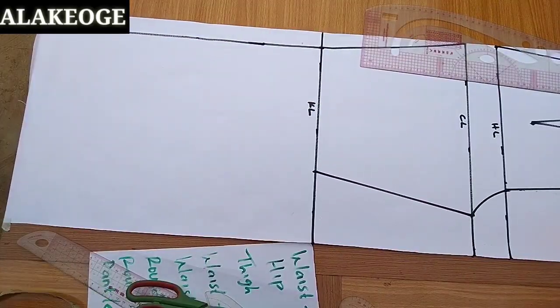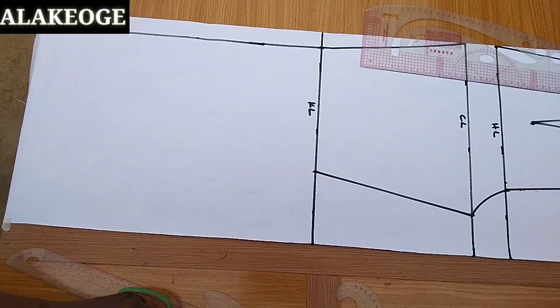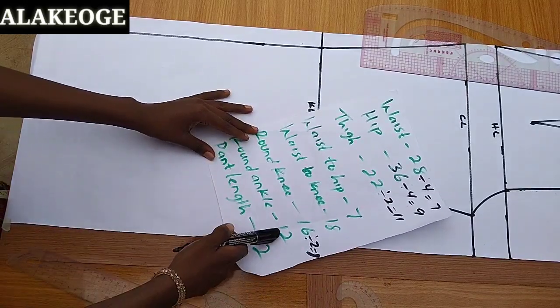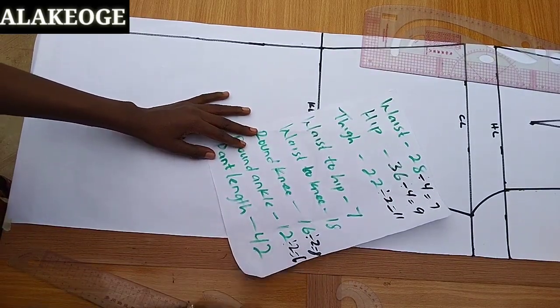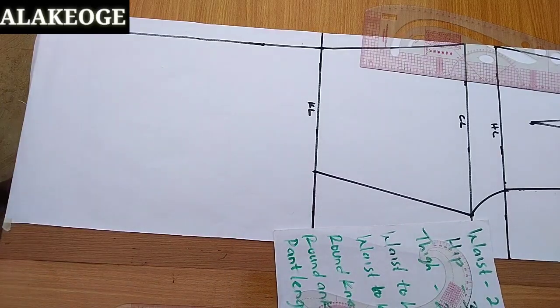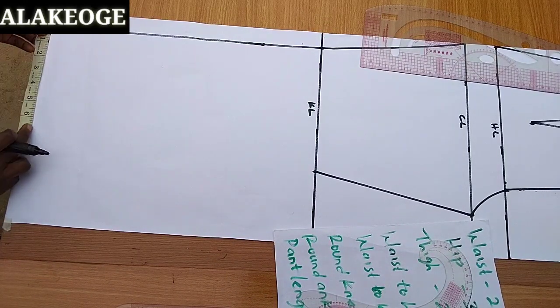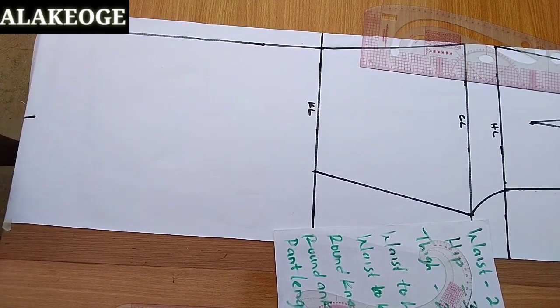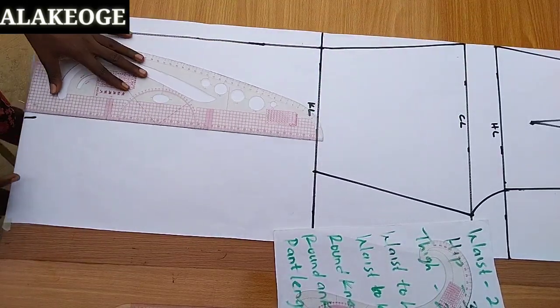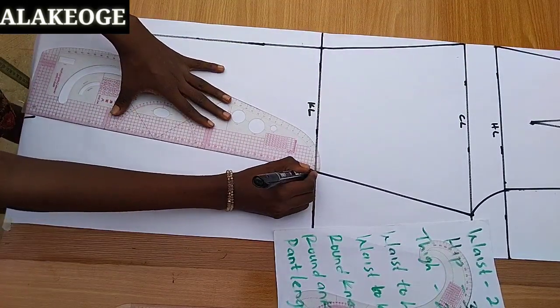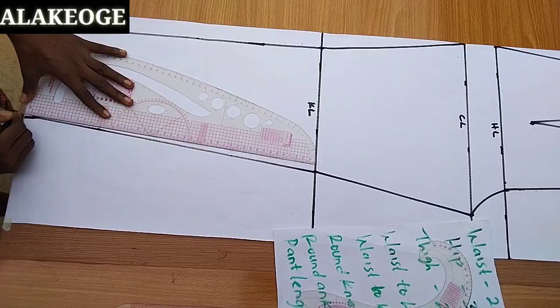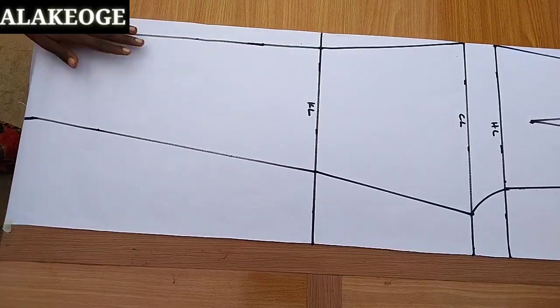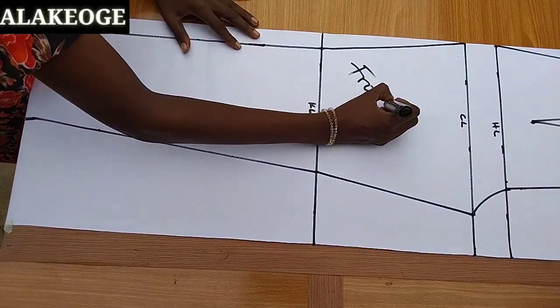So on the ankle, my round ankle is 12. So 12 divided by 2 equals 6. From where you have that line already, just mark your 6 inches. Then you connect it straight to the knee line like so. And that is it for the front pattern.